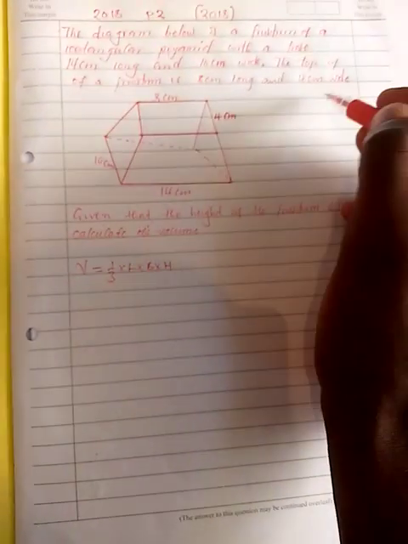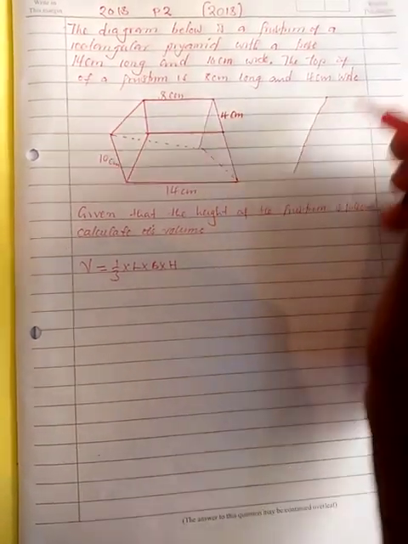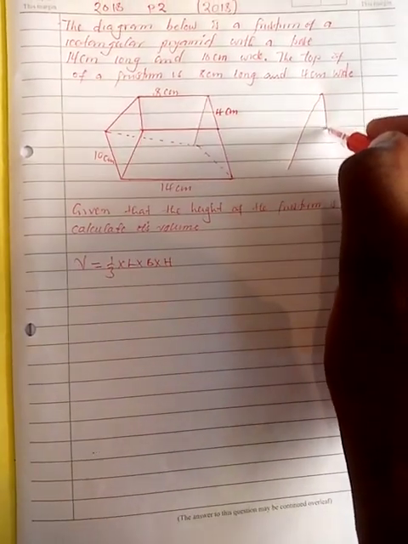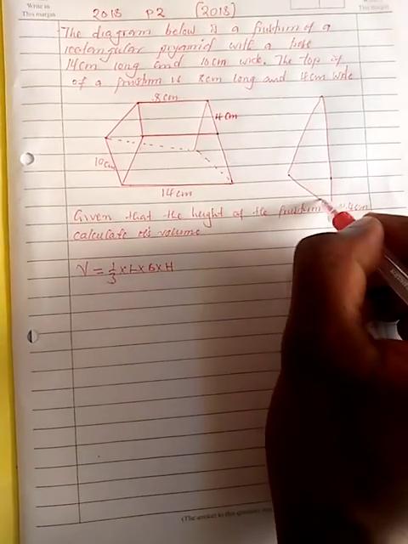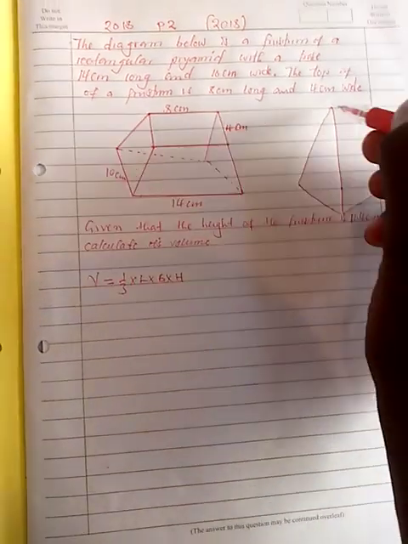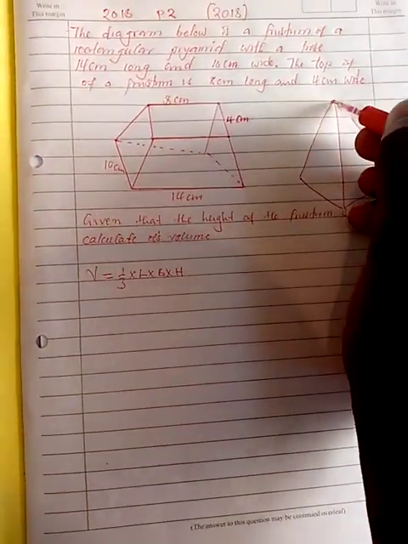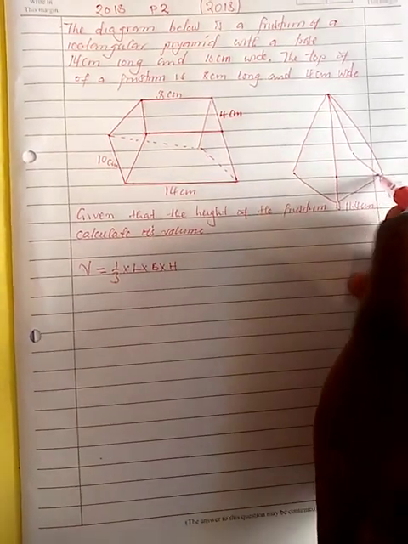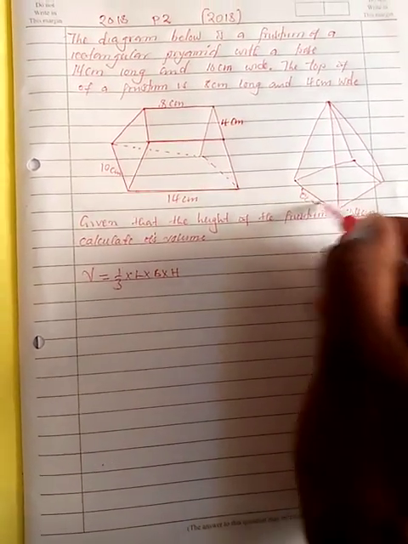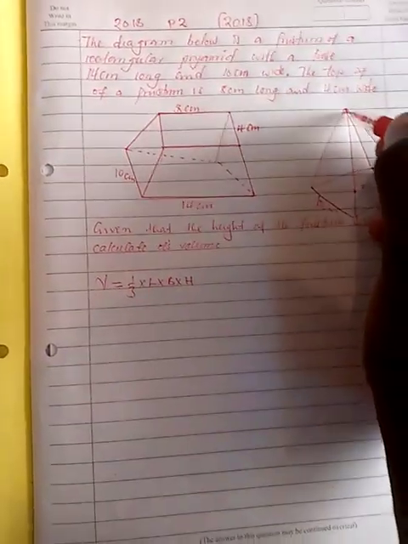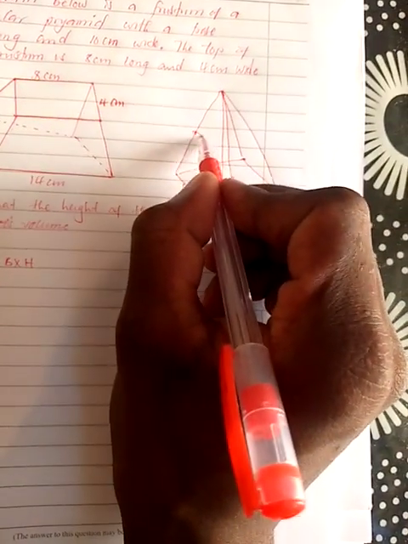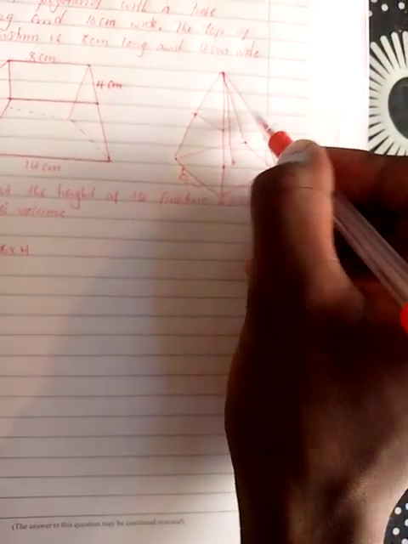Remember, this pyramid was something like this. If I would draw it nicely, it was something like this before they cut it, where here it is 10, here it is 14, plus the height here. But they had to cut from this point here, this side, and this side, like that.